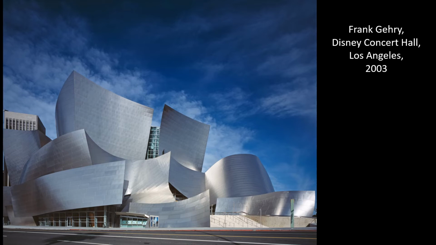So in some ways, Gehry's architecture to me is the most contemporary, the most modern, because it was really the first architecture that was the architecture of the digital age.